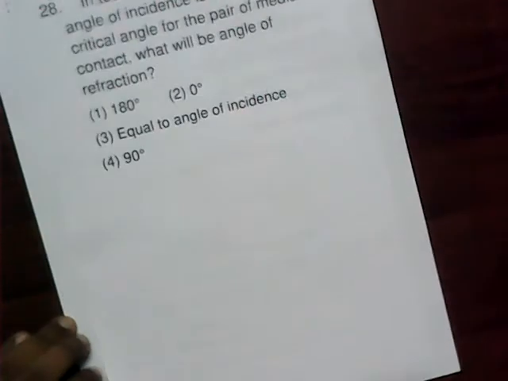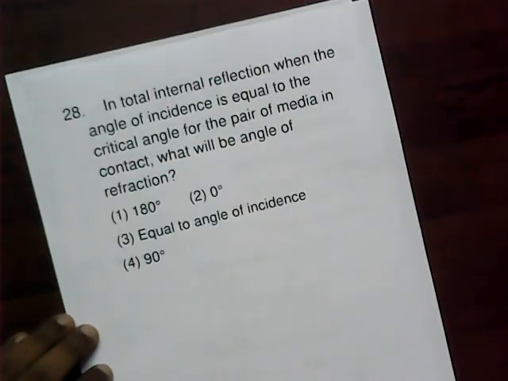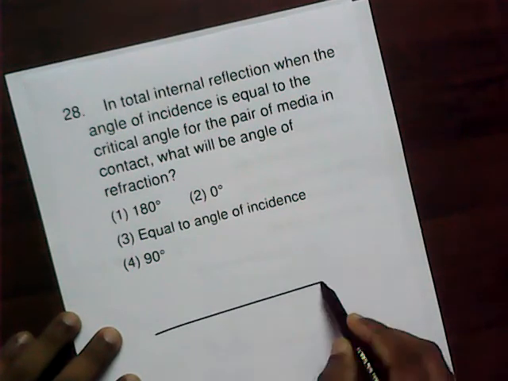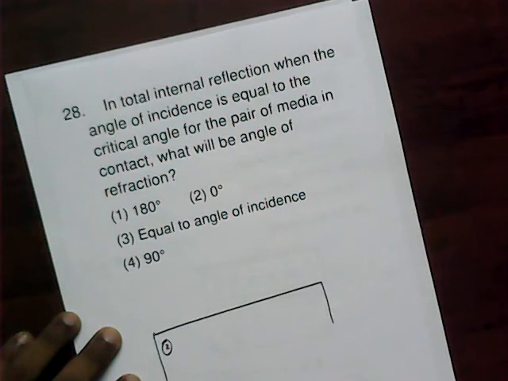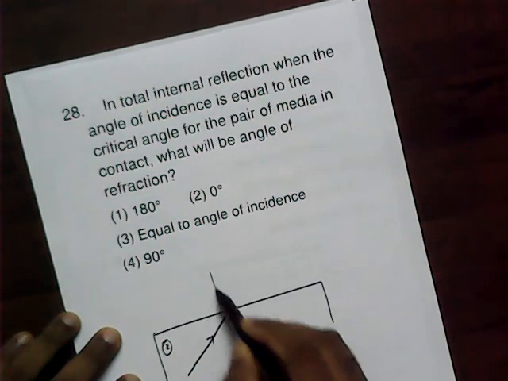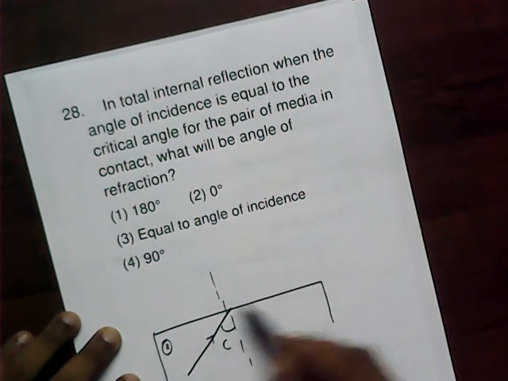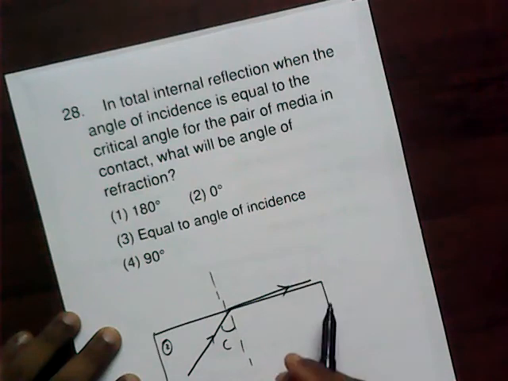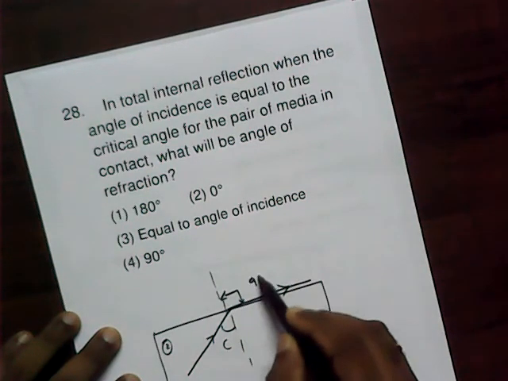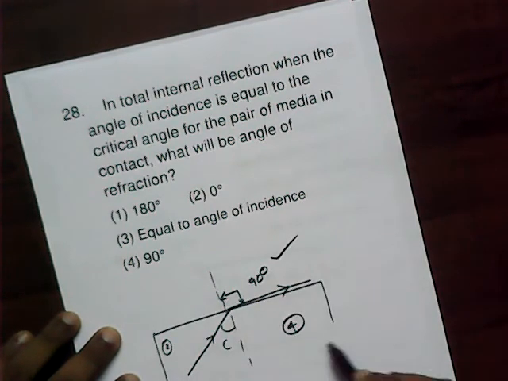Number 28. In total internal reflection, when the angle of incidence is equal to the critical angle for the pair of media in contact, what will be the angle of refraction? See, this is the denser medium under consideration, and suppose a ray of light is incident at this point. So this is the normal. At the critical angle, that refracted ray just grazes through the surface, and hence this is the angle of refraction. So it becomes 90 degree. So we can say 4 is the answer.